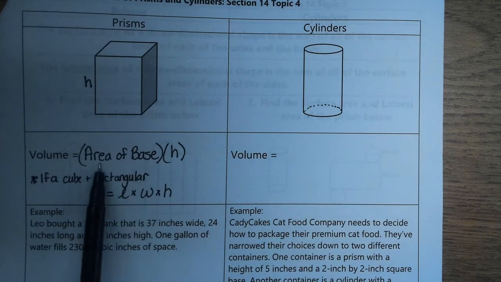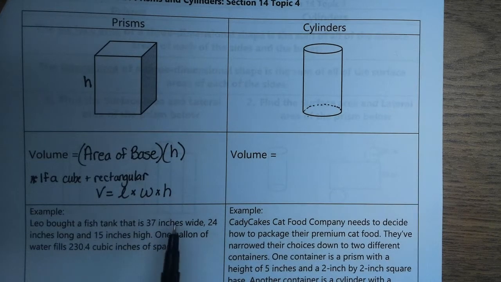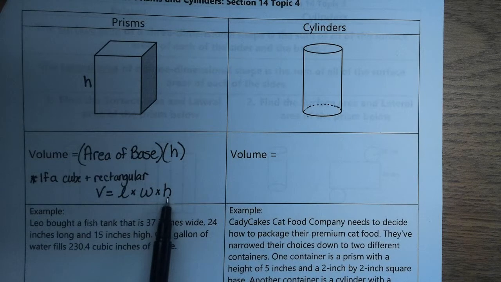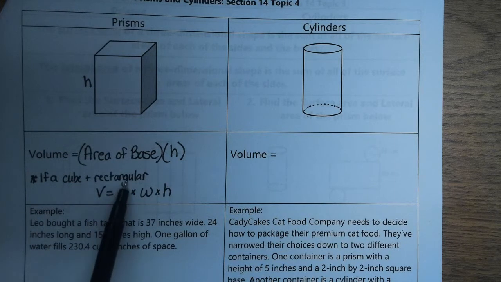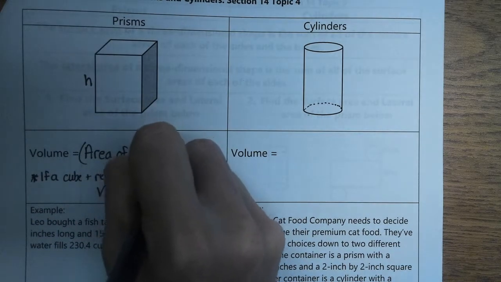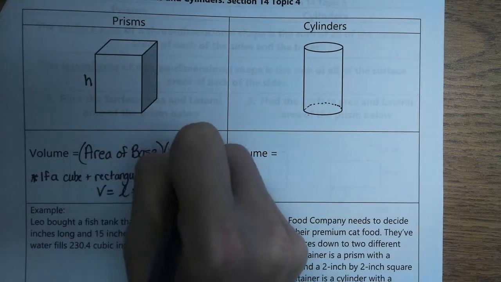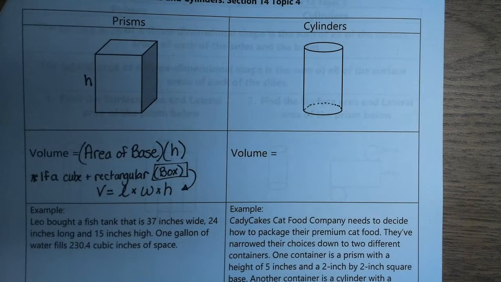I put area of the base there because if the base is a triangle, then it's not length times width times height. If the base is a pentagon, then it's not length times width times height. But most of the time, prisms are going to be in the form of a cube or a rectangle, like a box. So if it's a box, we're going to use length times width times height.